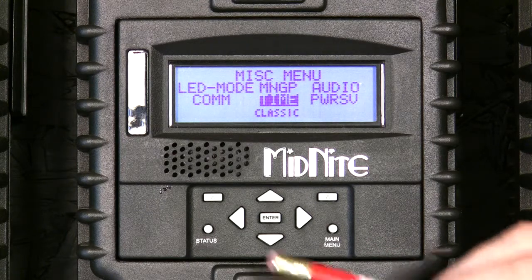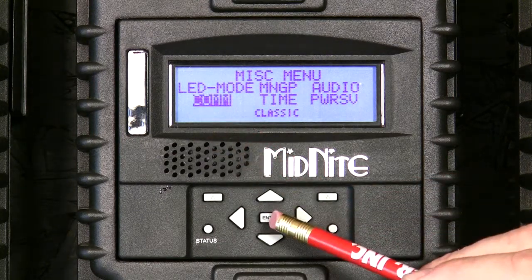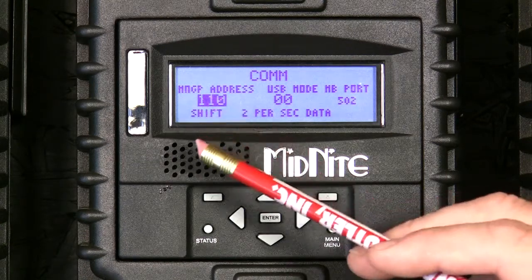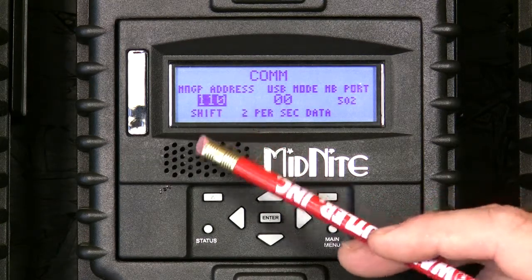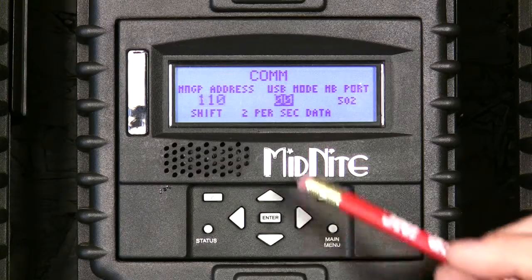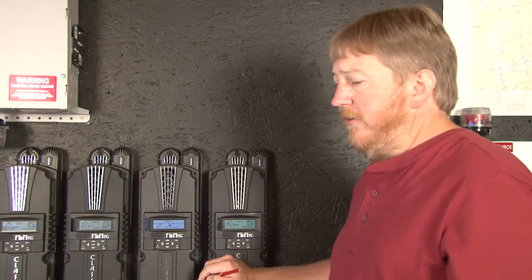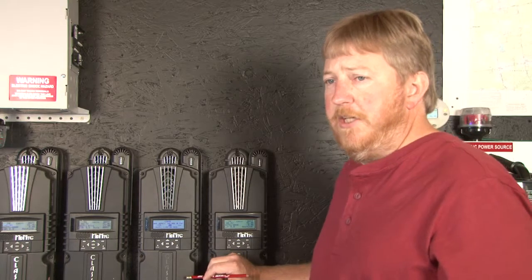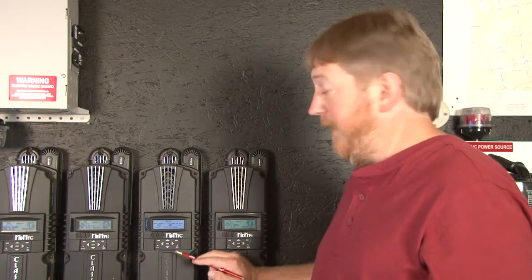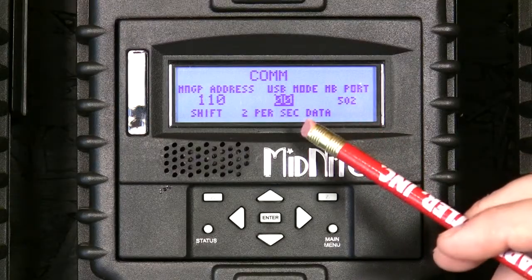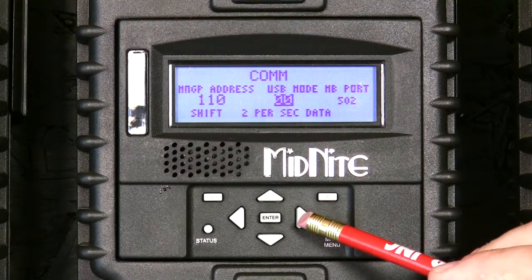Main menu again. COM. This is the address of the display. This doesn't need to be changed. This always needs to be 110 until you get into networking. This is a USB mode. The Classic has the ability to output certain types of data out of its USB jack for use on your PC. Please consult the manual for that. I won't even go into detail here.